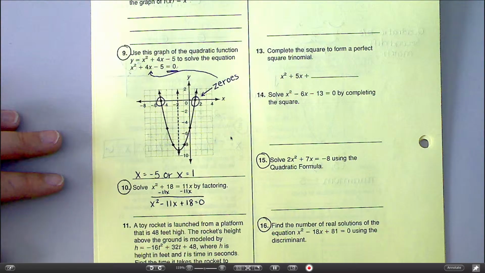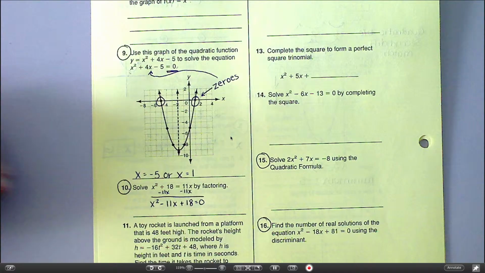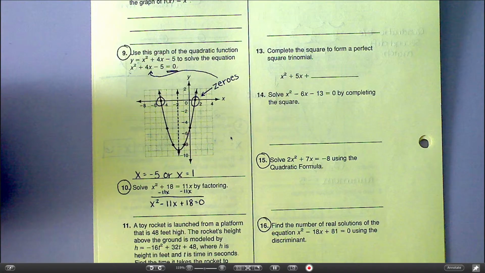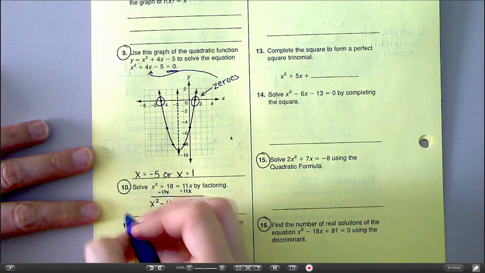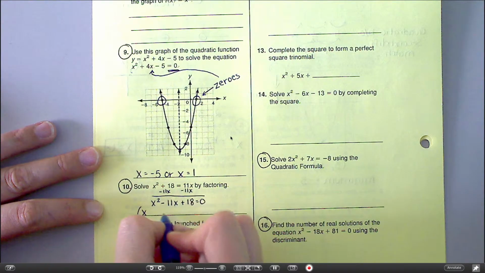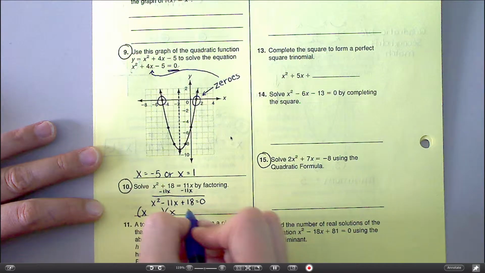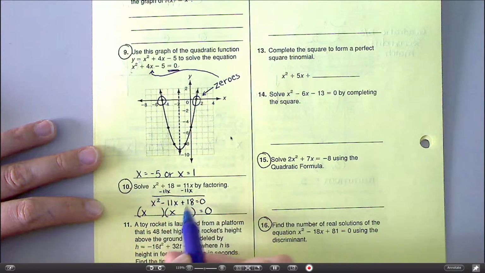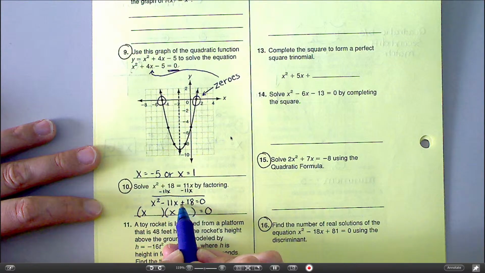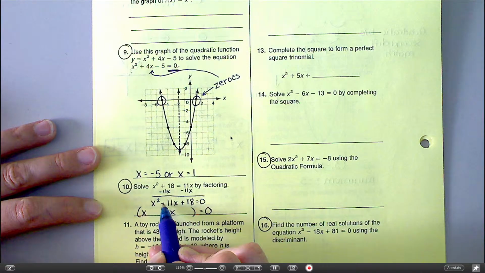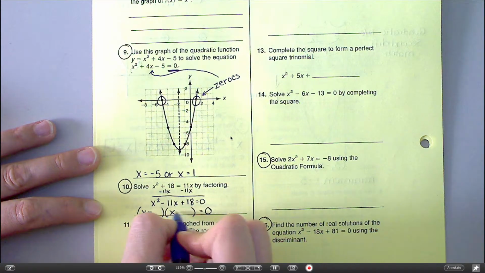Do you remember from yesterday how I would go about factoring this? I'm going to have 2 parentheses. Jordan notices it's because this last number is positive that my two signs are going to be the same. And they're going to match the one in the middle, so they're both going to be minus.